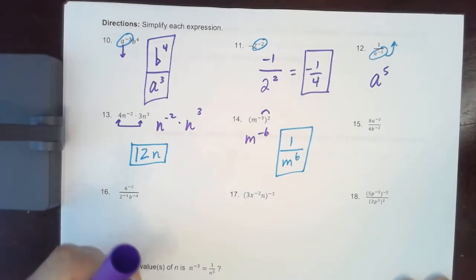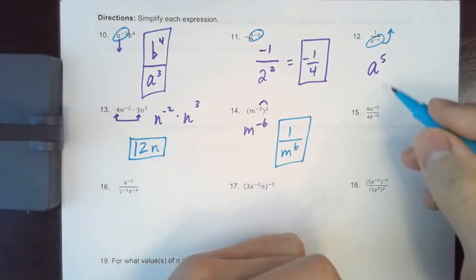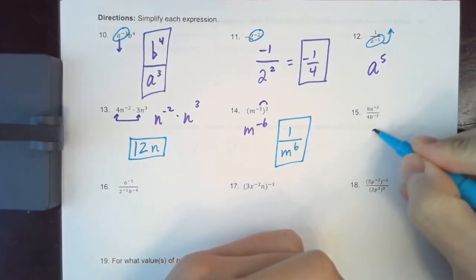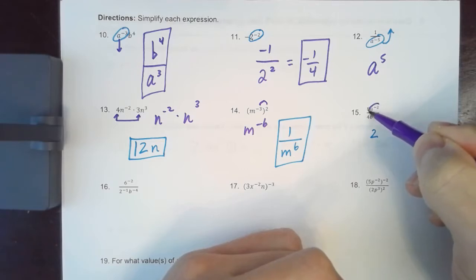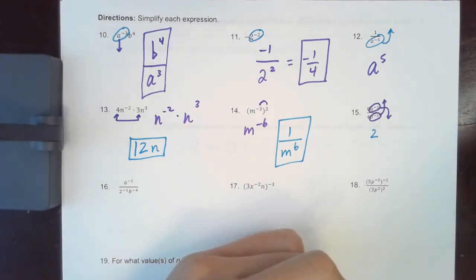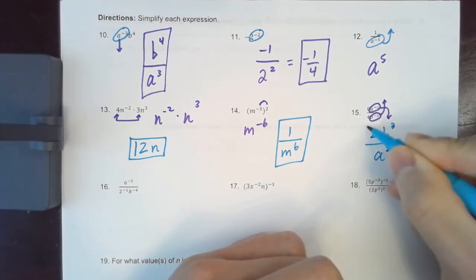Something like number 15, we're dividing. So 8 divided by 4 is a whole number of 2. So I know that 2 is in my final answer. I then also know that I have to switch the a to the negative 2 to the denominator, and I have to switch the b to the negative 3 to the numerator. Okay, so I already know my final answer. It's 2b cubed over a squared.